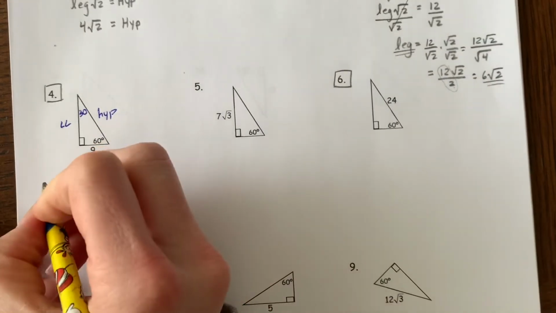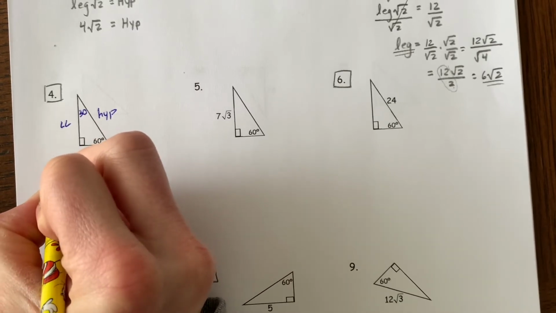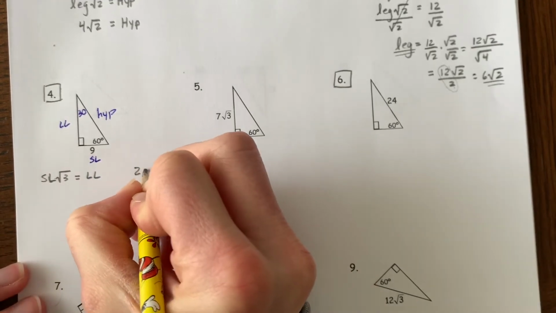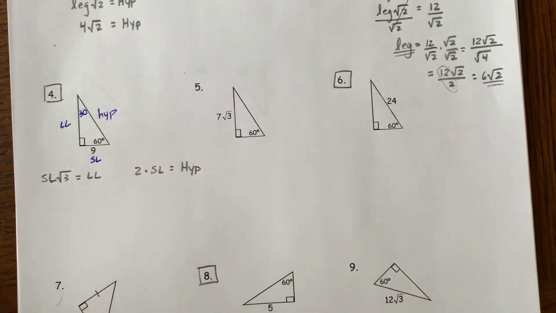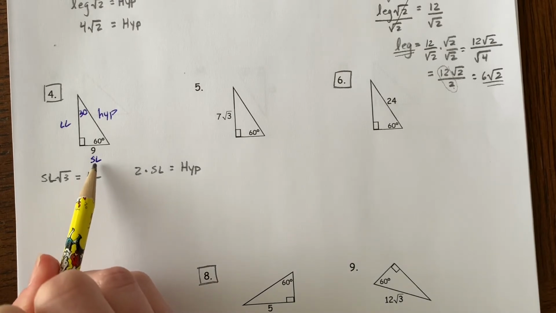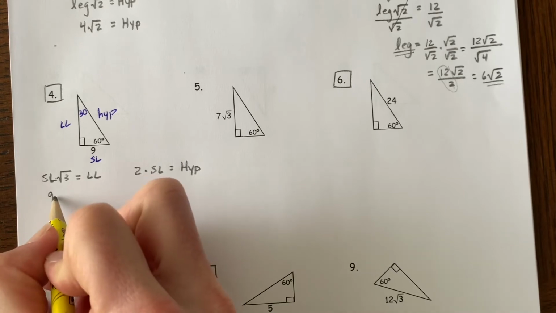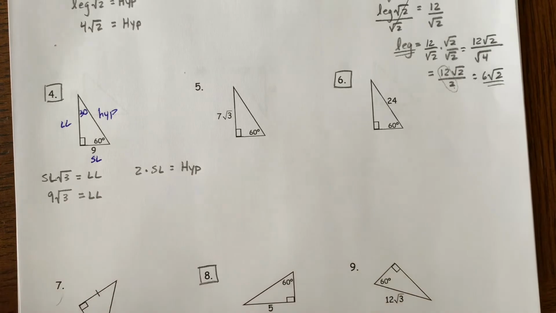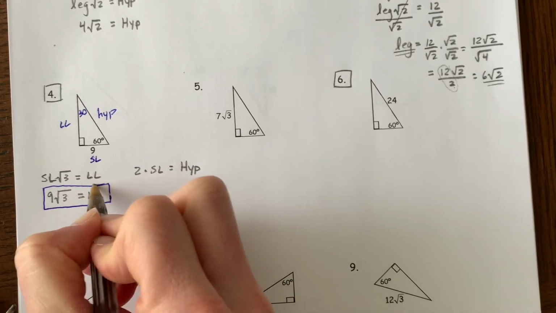In a 30, 60, 90-degree triangle, I know the short leg times radical 3 is equal to the long leg. And I know that 2 times my short leg is equal to the hypotenuse. I'm going to plug in what I know. In number 4, I'm given the short leg has a length of 9. So in the first equation, I'm going to replace the short leg with 9. So I have 9 radical 3 is equal to the long leg. And that is the length of the long leg. There's no way to simplify that.